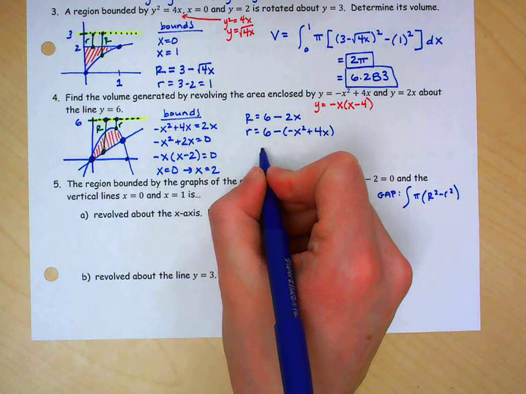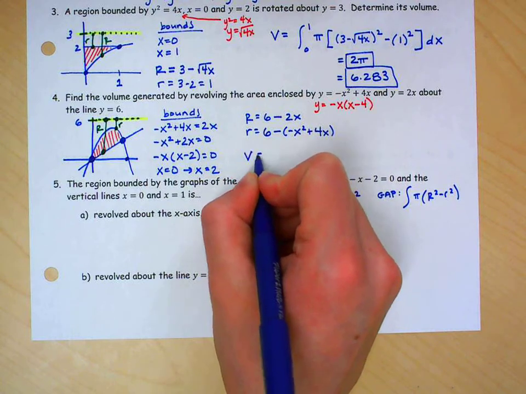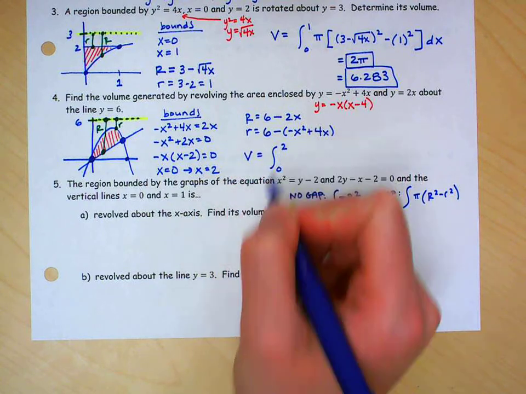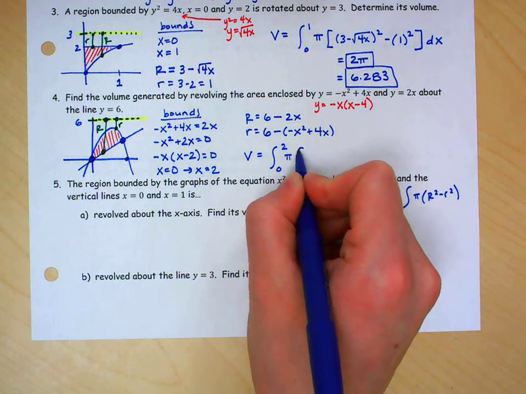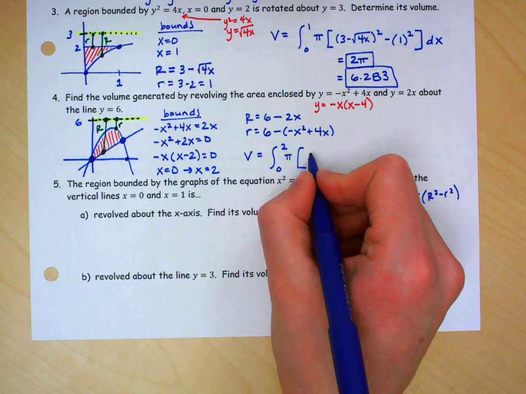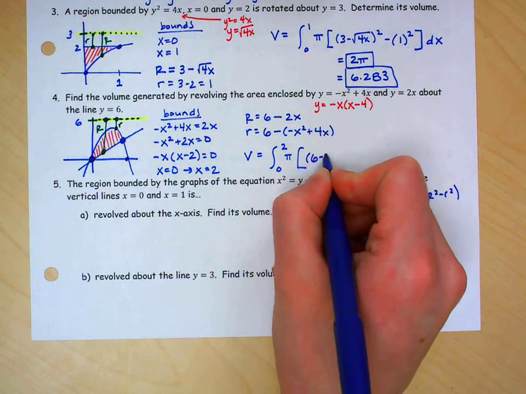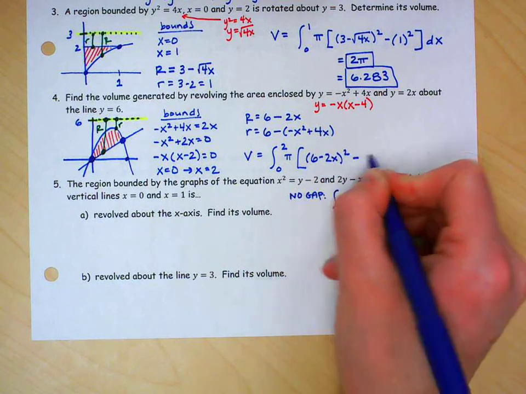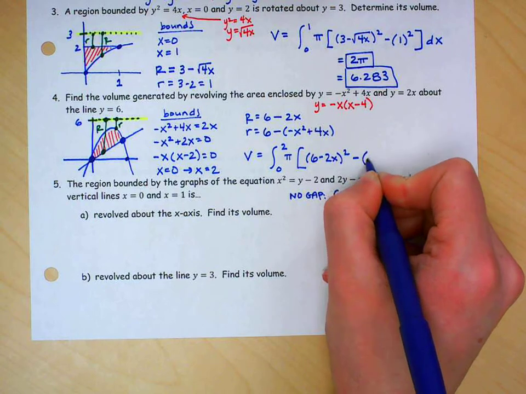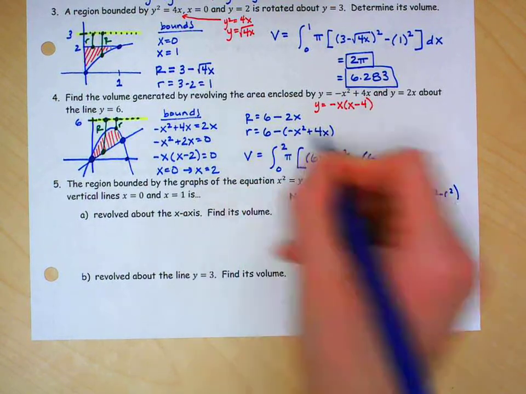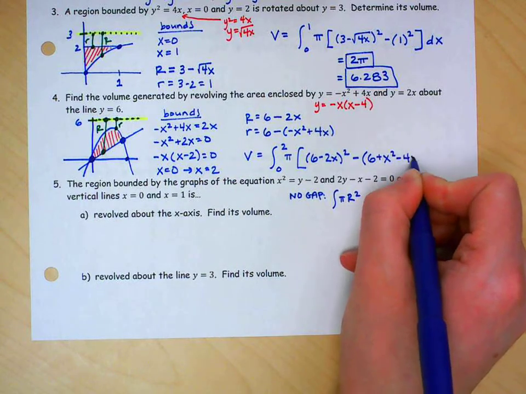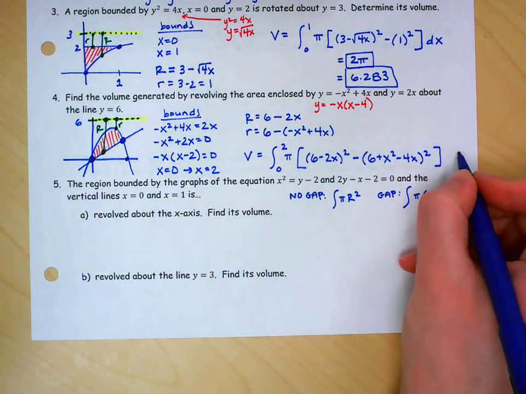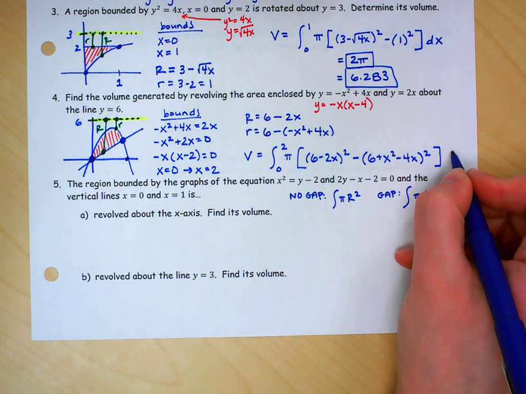So now let's see if we can write my integral expression. My volume is going to be equal to the integral from 0 to 2 of pi, and again, that pi can go on the outside if you want, big R squared minus little r squared. Now if I did distribute, that's going to give me a positive x squared, and if I distribute, it's going to give me a minus 4x. You don't have to use parentheses otherwise, but it's better to have parentheses than make a mistake with the distributing.